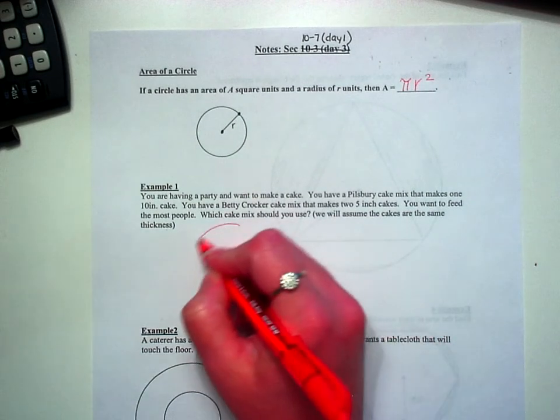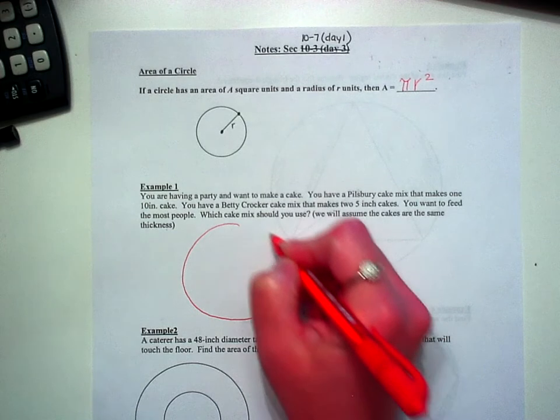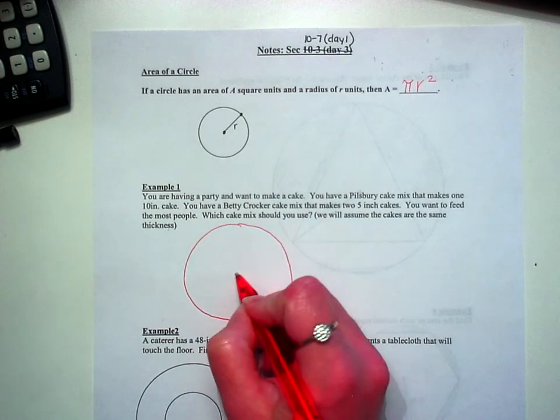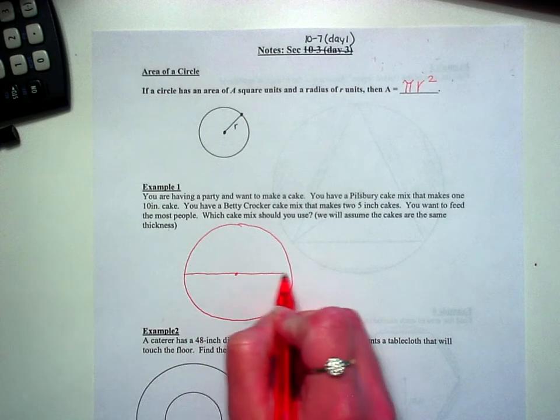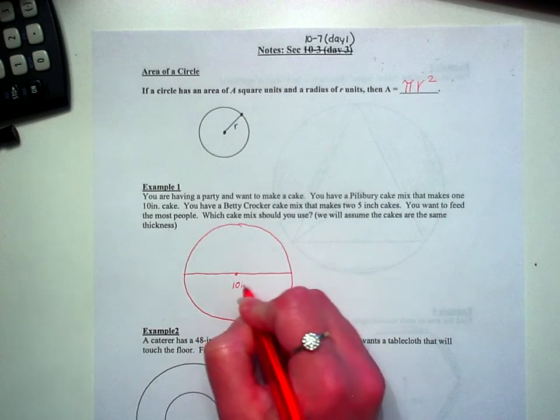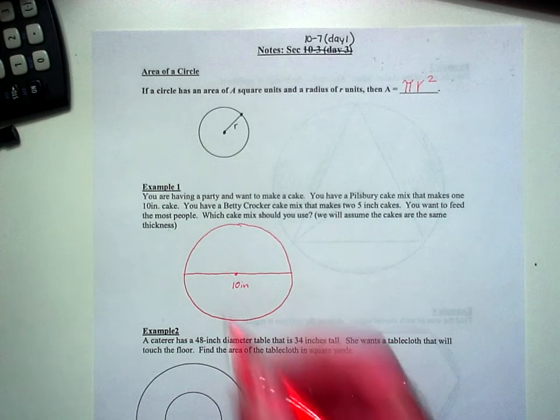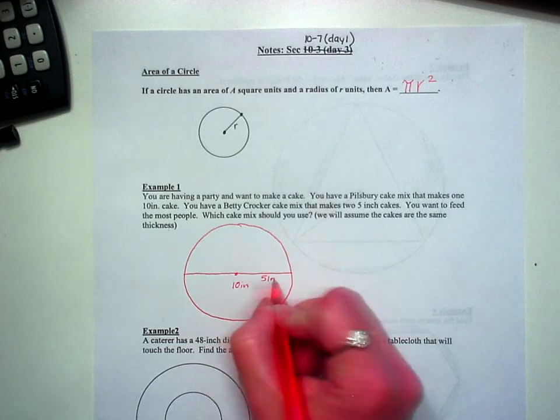So I'm going to draw a 10-inch cake. When we say a cake is a 10-inch cake, we are meaning that the diameter is 10 inches. So all across, the diameter is 10 inches. Okay, so there's our 10-inch cake. That means the radius is 5, and the radius is 5.